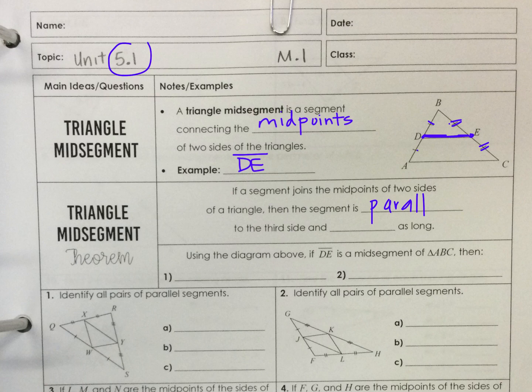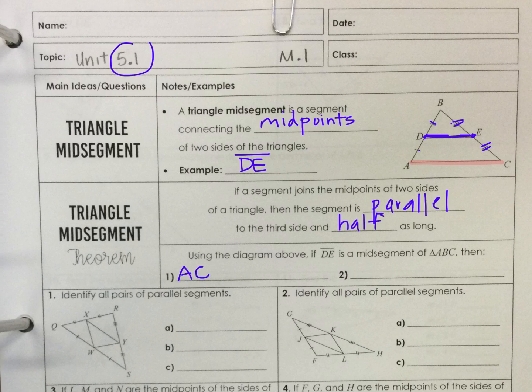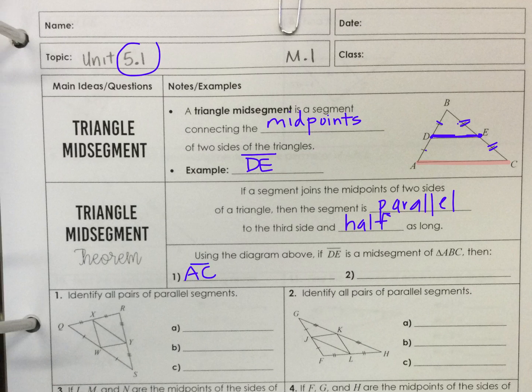Parallel to the third side and half as long. So all that's saying is, if I look at this red line and I look at this purple line, if that is a mid-segment, that means that line AC, the red one, would be parallel to DE. So the red and purple lines are parallel.